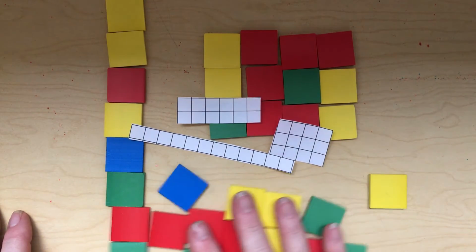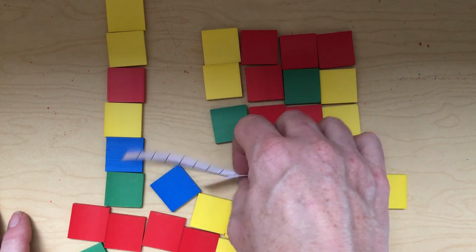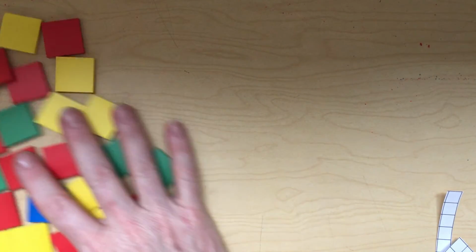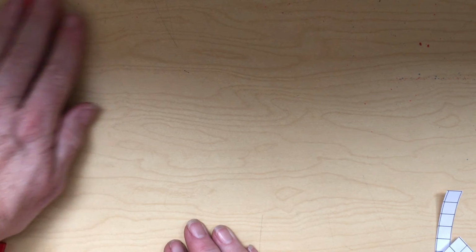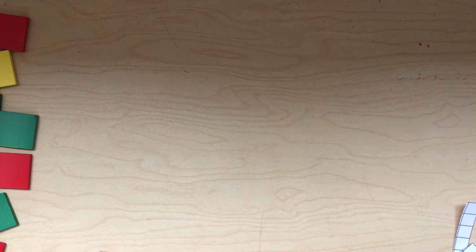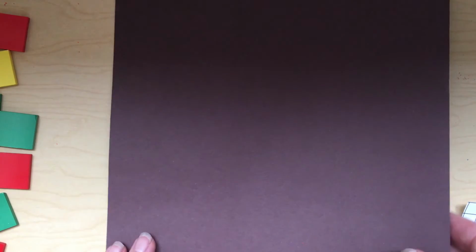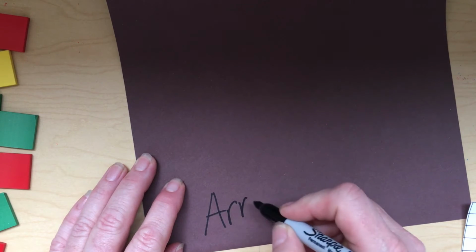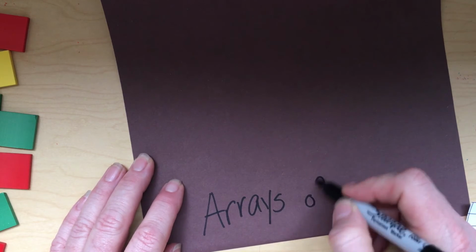I'm going to move my tiles out of the way because I can't work with them there, because I'm going to have to be gluing these to a sheet. And again, you will all get a bunch of different sheets of construction paper. You'll get black and red and purple and orange and blue. And each one of those will have a different number on them. For my example, I'm going to use brown. Now, nobody will have brown. This is just Mrs. Hamilton's example. And on this paper, I am going to write arrays of 12.